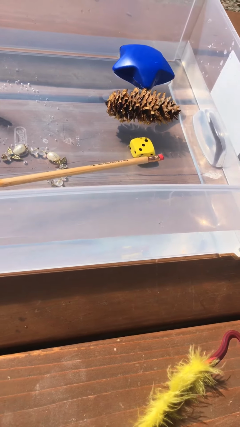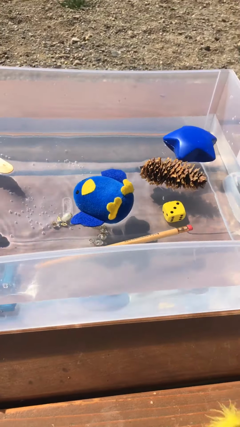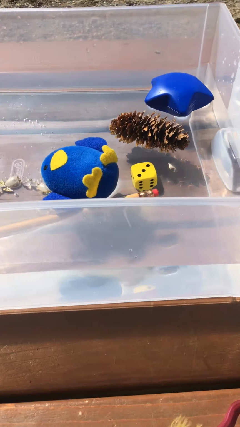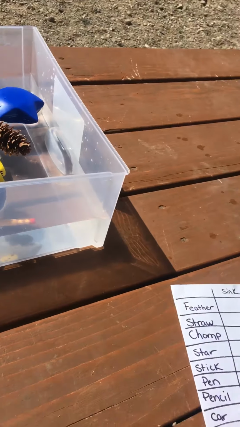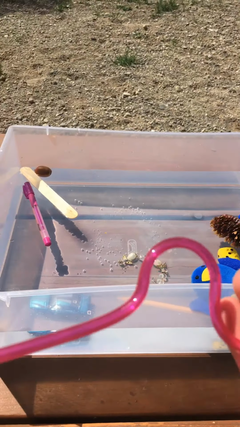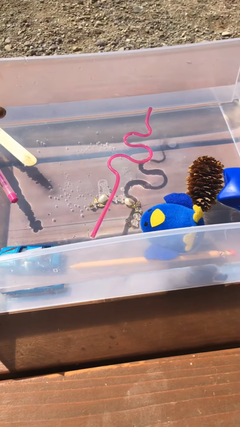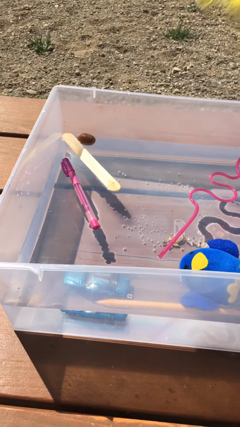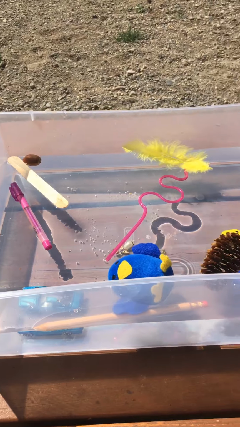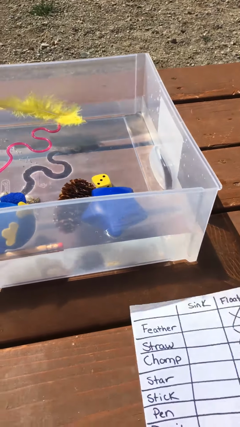Let's see if our class pet Chomp is gonna float. Okay, let's see. Ready? Whoop! Chomp's floating. Mark him off as floating. Then we have our straw. Let's see if the straw floats or sinks. It's floating. And then our feather. Let's see. It's floating as well.